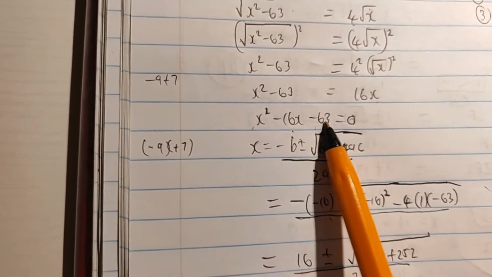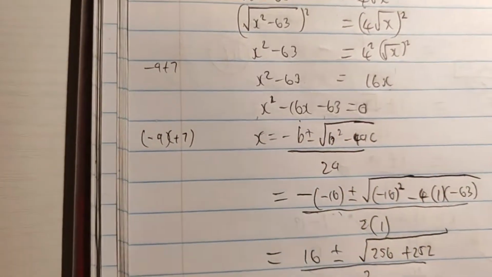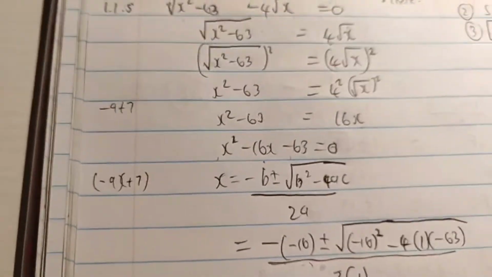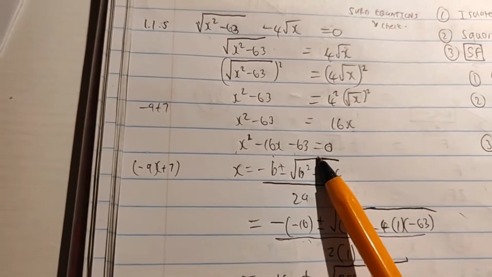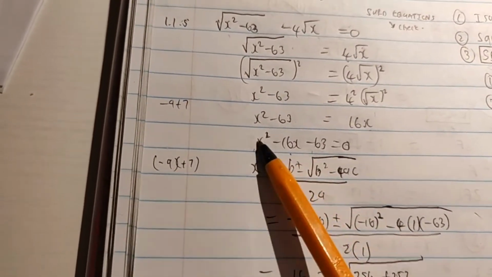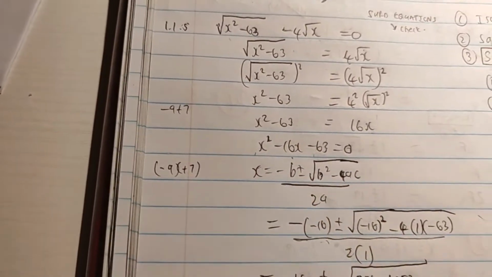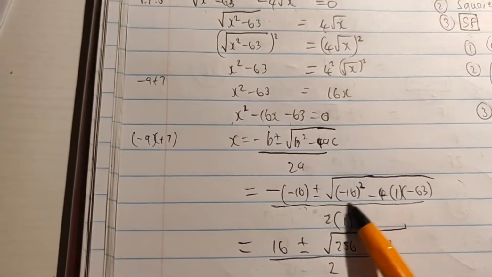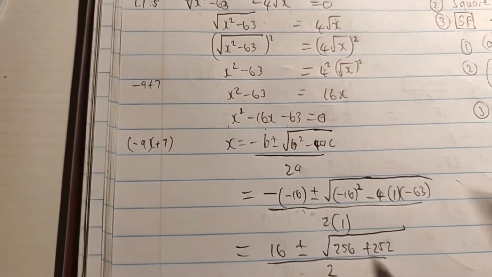Remember, you check the predominant variable in your standard form, and you align the subject with that predominant variable. Since it's x here, you write x. If it was y squared minus 16y minus 63, you'd write y as the subject. If it was k squared minus 16k minus 63, you'd write k as the subject. That is something else that people need to take into consideration when using the quadratic formula: the subject of the predominant variable.